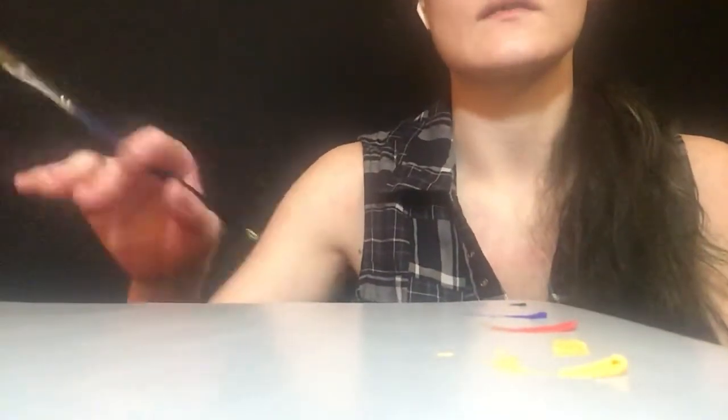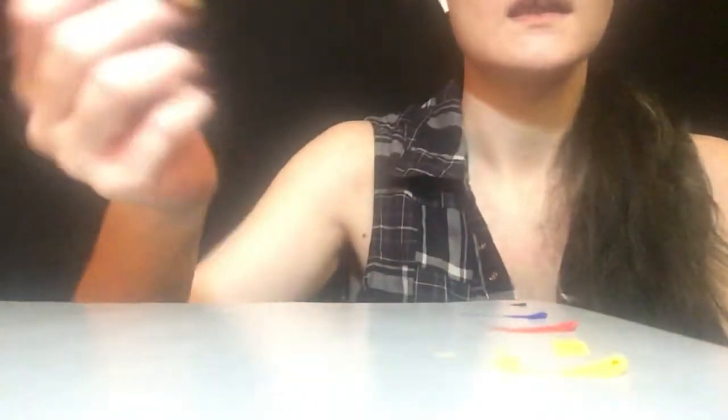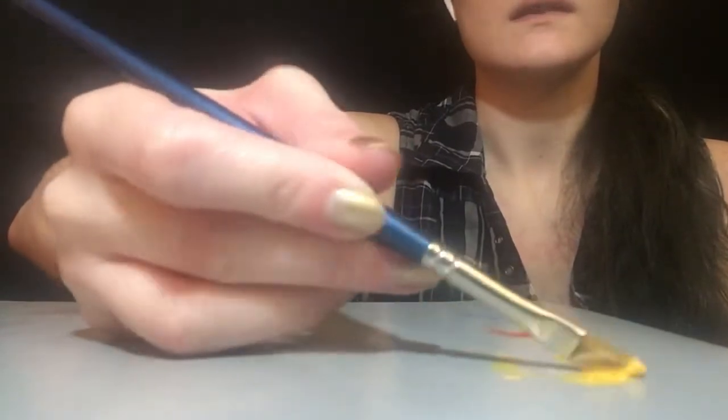But I always take a little bit of each one and then mix it off to the side, so that if I put way too much red in this, I didn't ruin my entire yellow or something. I always keep these colors off to the side, and then mix up different versions of it, just so that if I ever need to go back to something else I mixed, it's always there if I need it.